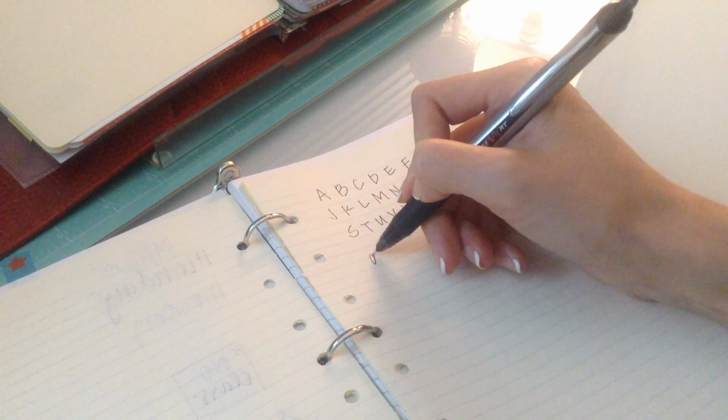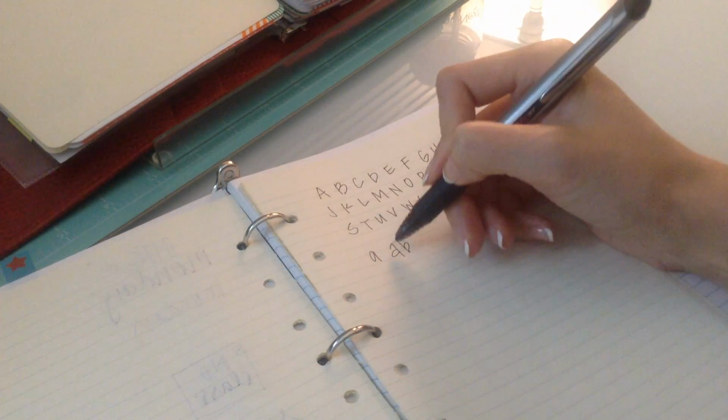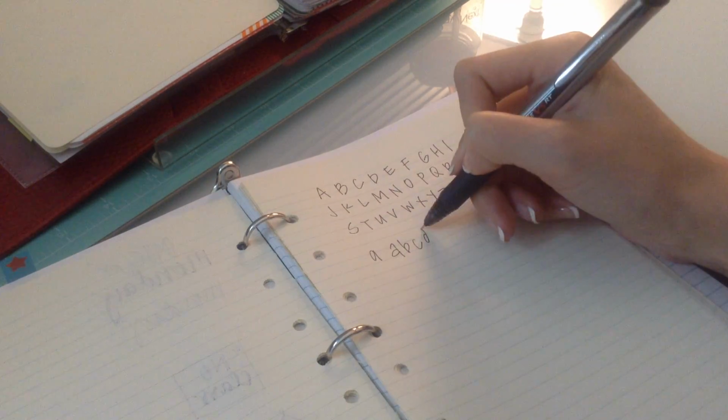And a lot of times when I do lowercase letters, I will actually, instead of the A being written like that, I will write it like that. Not sure what that's called, but I like that little interest of having that little hat on there, whatever you would want to call it.